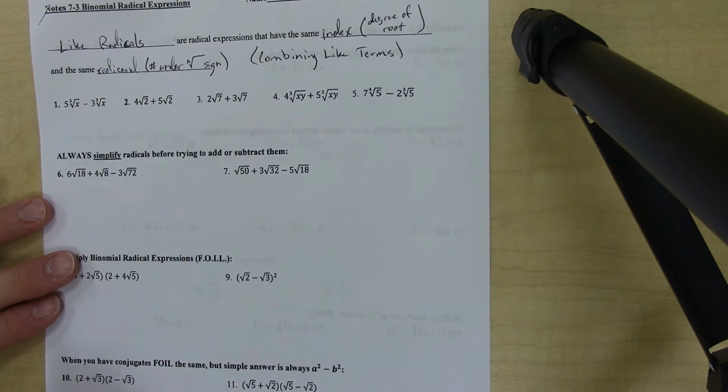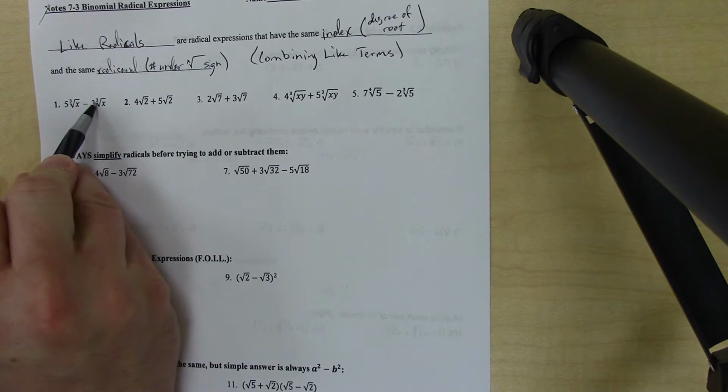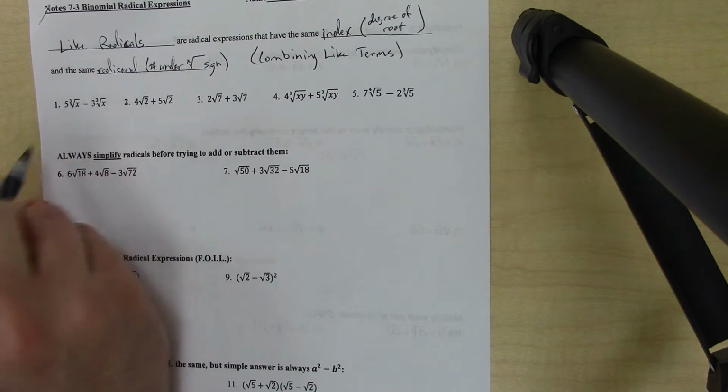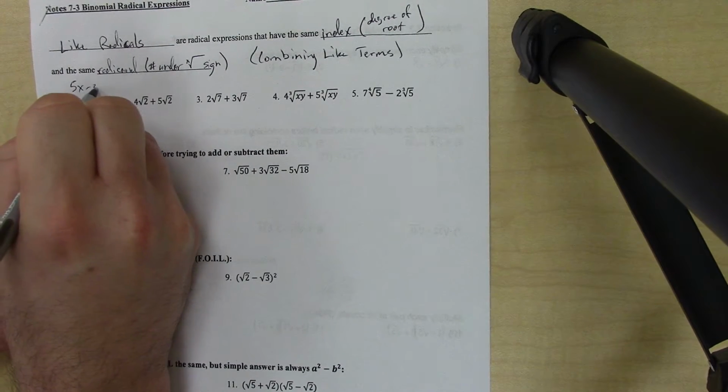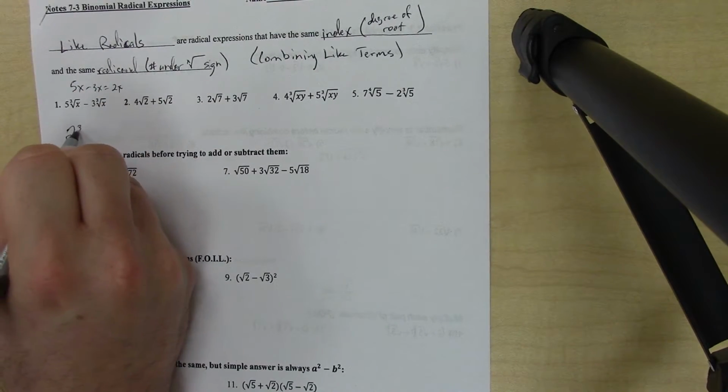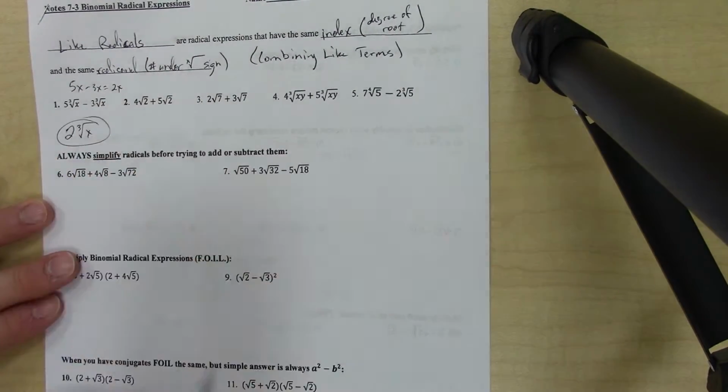Okay, so when I look at a problem like number 1, they have a 3 as their index. They have only an x underneath. So really, this is just 5x minus 3x, which would be 2x. So this is just 2, and that is my x. I can rewrite it as 2 times the cube root of x. 5 apples minus 3 apples is 2 apples. It's the same kind of thing.